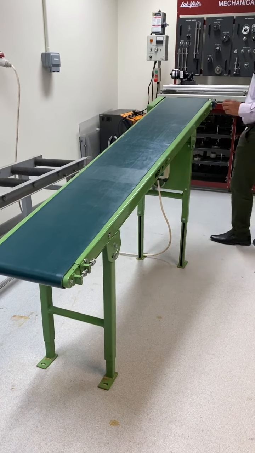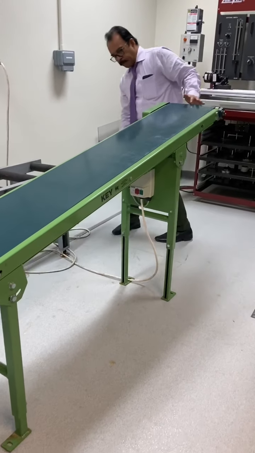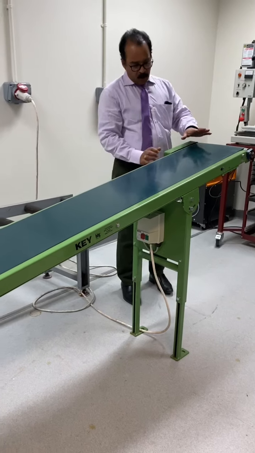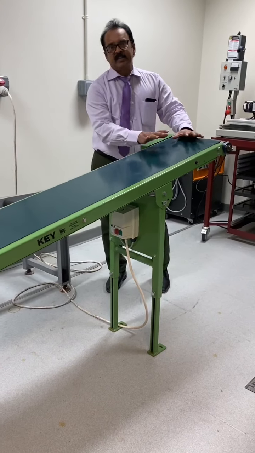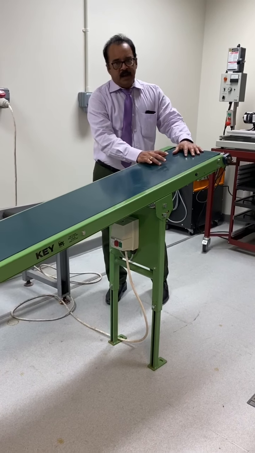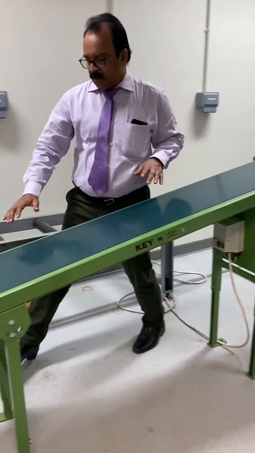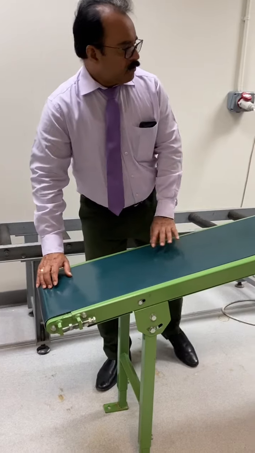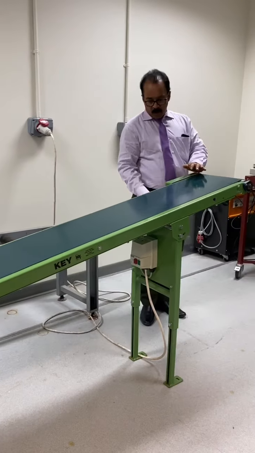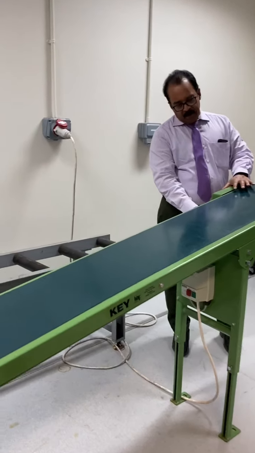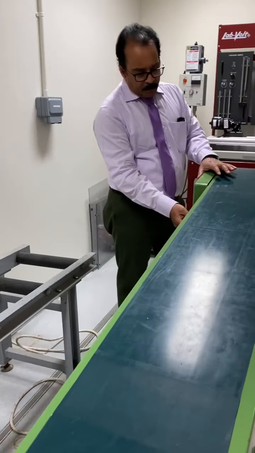Then you can see this is the head pulley. This is the head side of the belt, H-E-A-D, head. And this is the tail side of the conveyor. On the head side there is a motor and a worm gear.